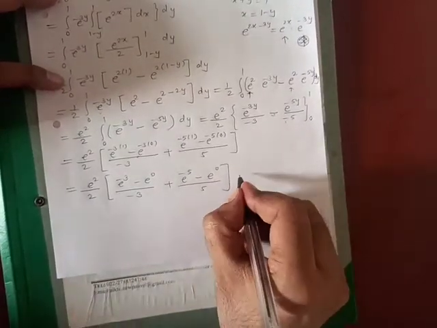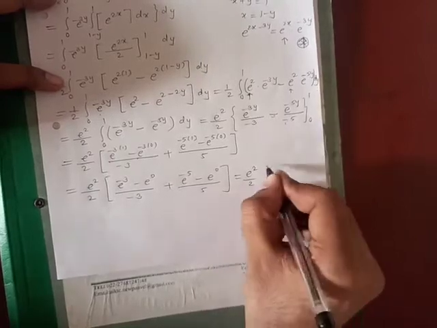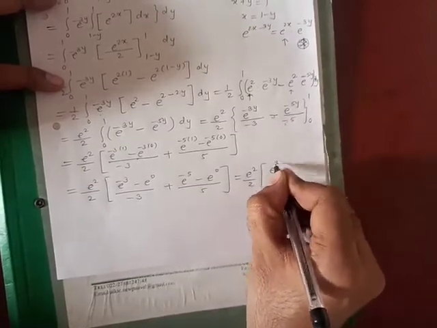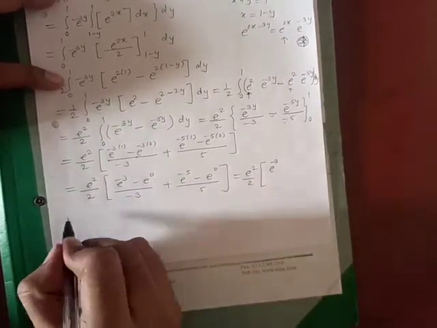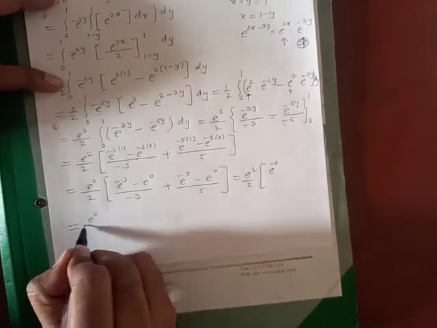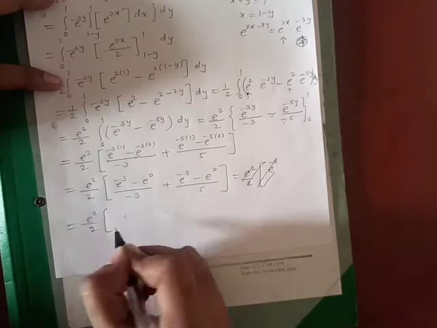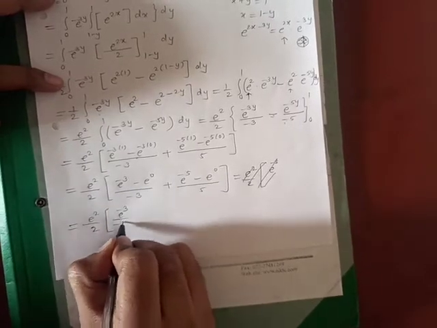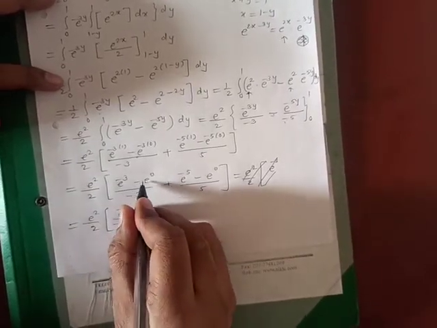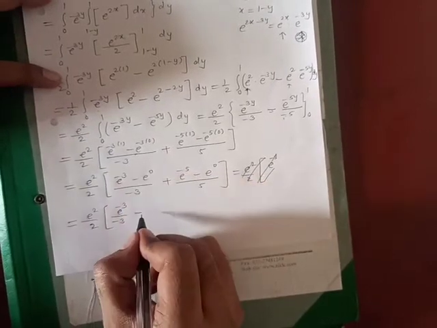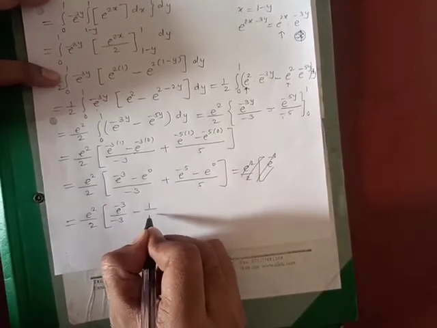Simplify this now. This will be e raised to 2 by 2. Inside it is e raised to minus 3 by minus 3, minus of e raised to 0, that is 1, minus 1 upon minus 3.